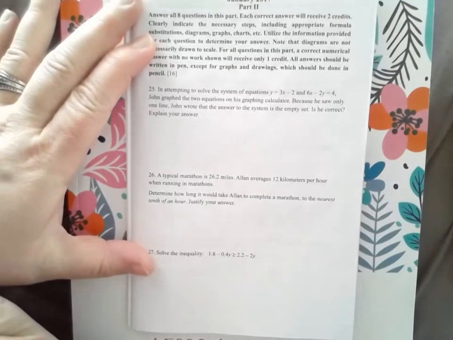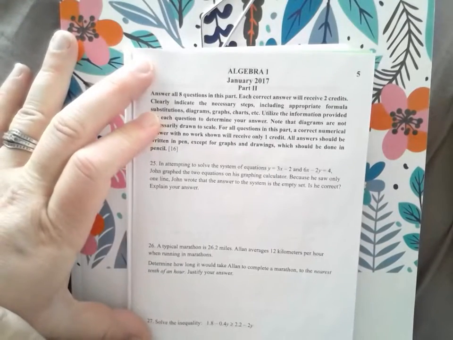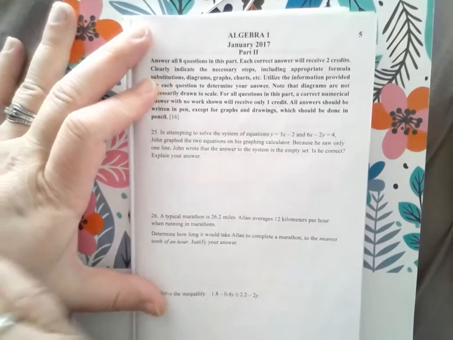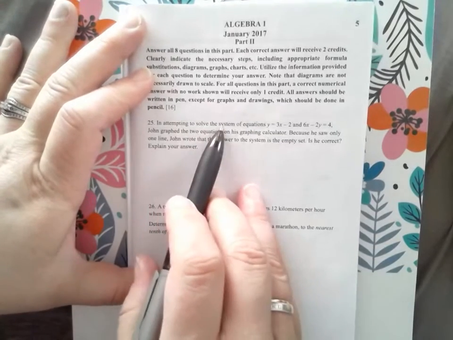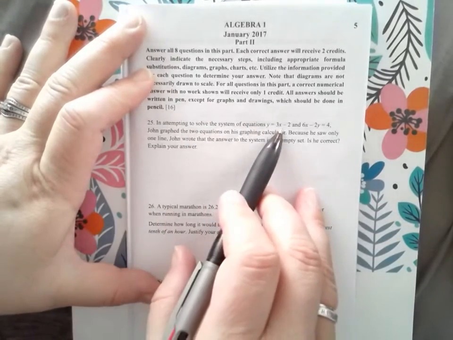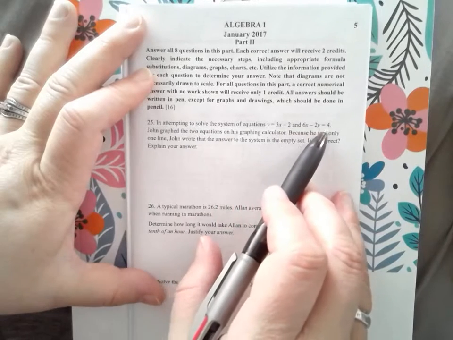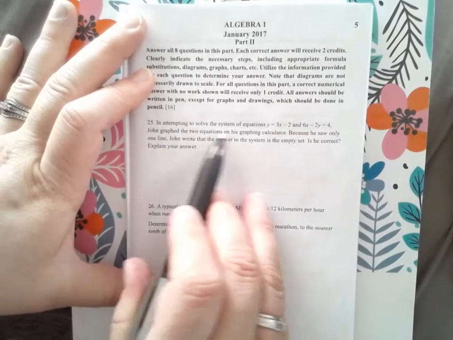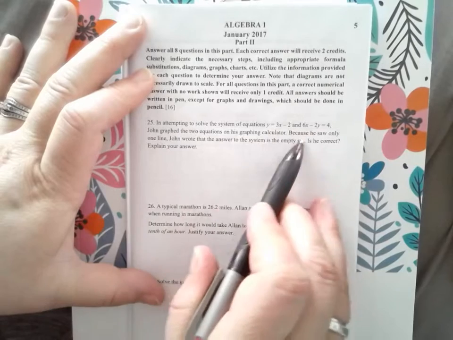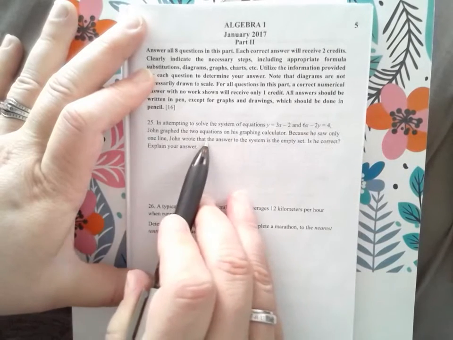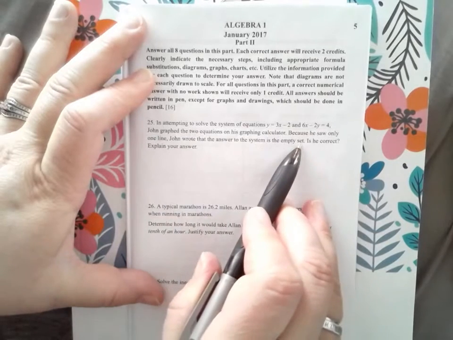Alright, I'm going to do January 2017, parts 2, 3, 4. In attempting to solve the system of equations, y equals 3x minus 2 and 6x minus 2y equals 4, John graphed the two equations on his graphing calculator. Because he saw only one line, John wrote that the answer to the system is the empty set.